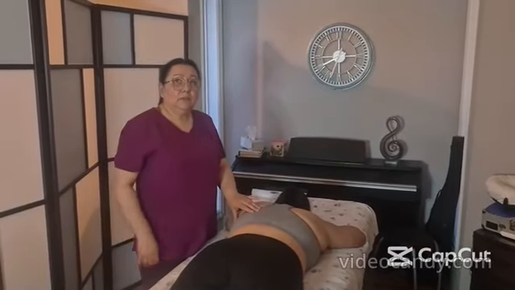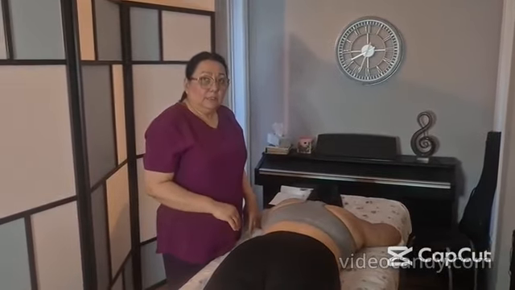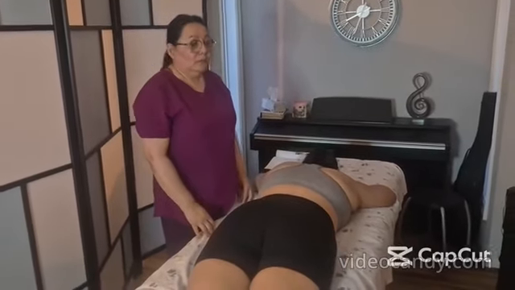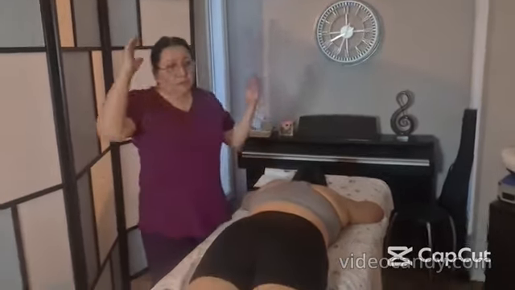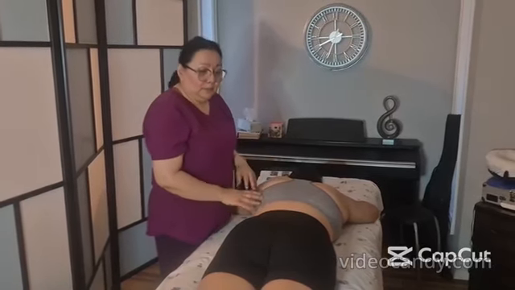Measure test. No, measure test structural in prone position. Measure test. No, not like that. Measure test structural in prone position.